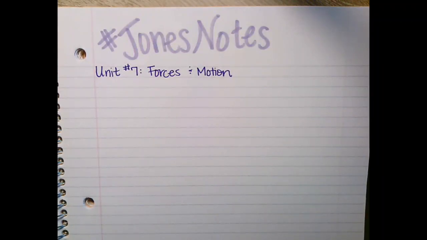We are going to start with the 8th grade Unit 7, which is our Forces in Motion unit. We're just going to take some Jones Notes. Feel free to pause and catch up. I'm hoping that this will help you. I'm going to write and explain just like we do in class with the smartboard.